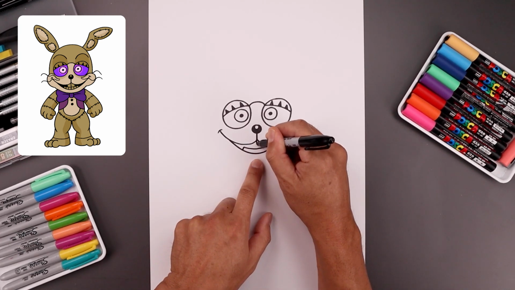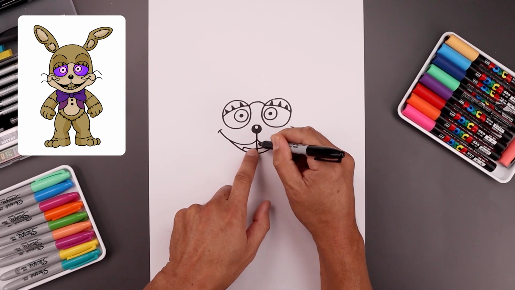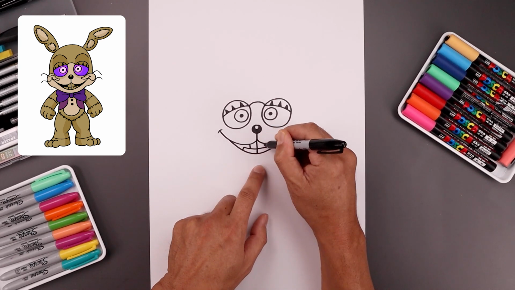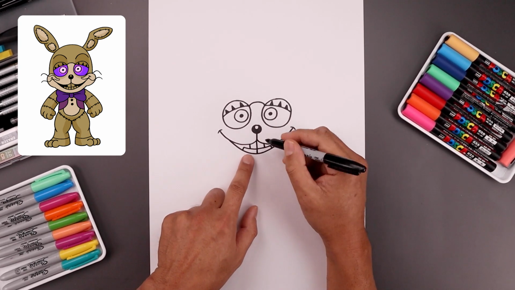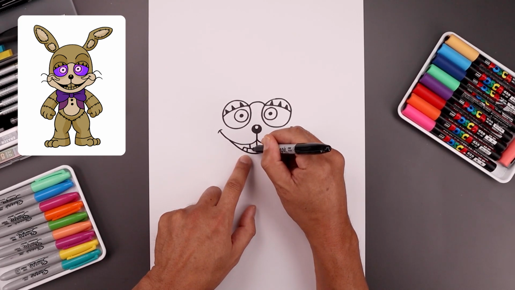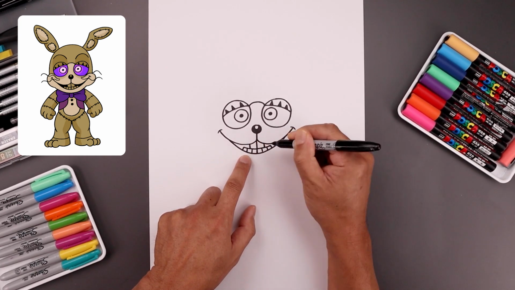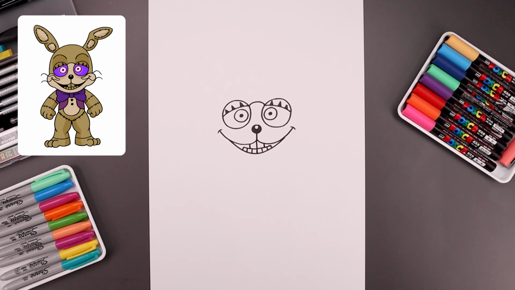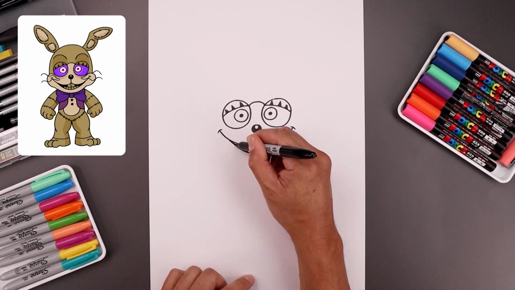In the middle, draw a straight line coming down. Move out to the side, draw two lines coming down for the top row of teeth. And then on either side, add two short lines to separate the bottom row. Now let's fill the outside of the mouth in black.